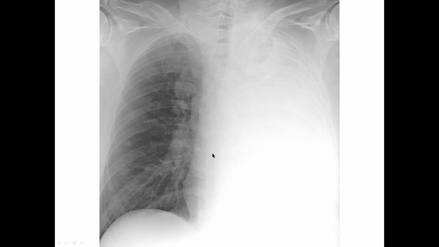Here is total left lung pleurisy, exudate or transudate accumulation. This is mostly one side, this is exudate accumulation.